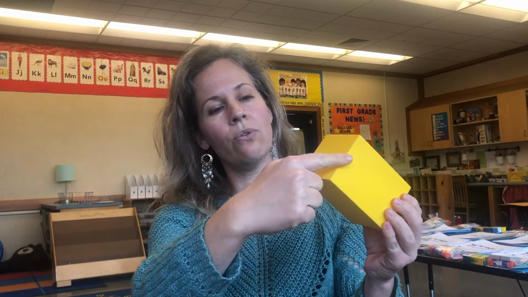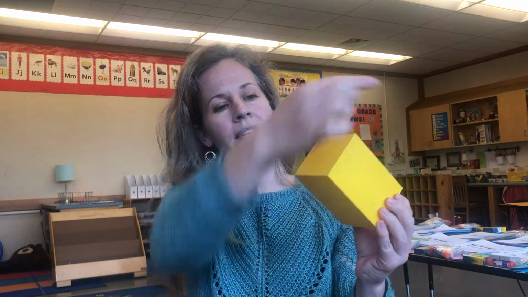6 faces. How many edges are on this shape? Let's count. 1, 2, 3, 4, 5, 6, 7, 8, 9, 10, 11, 12. 12 edges. Let's count the vertices. 1, 2, 3, 4, 5, 6, 7, 8. 8 vertices on this one.